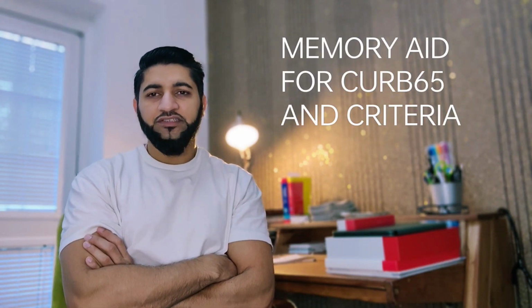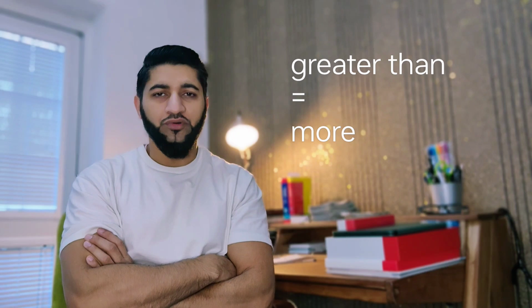How do we remember CURB65? There's a little aid, something that I came up with a number of years ago. The more than and more than or equal to signs are the most important aspect here. Confusion is, as it is, urea greater than 7, more. So if I come and ask you for more, I'm asking you nice and relaxed, just the first time, can I please have some more?